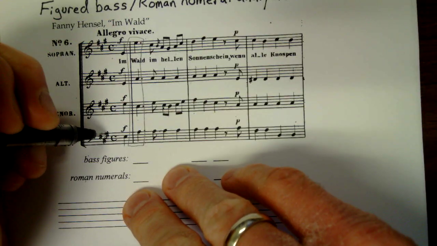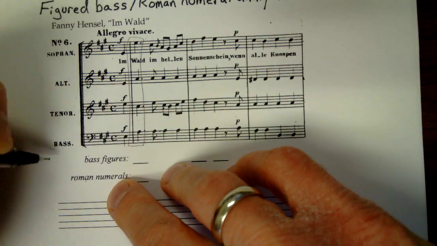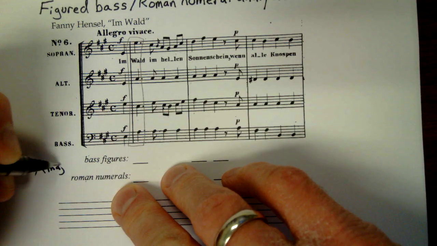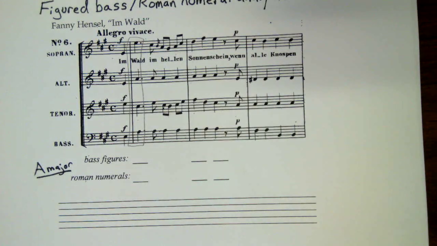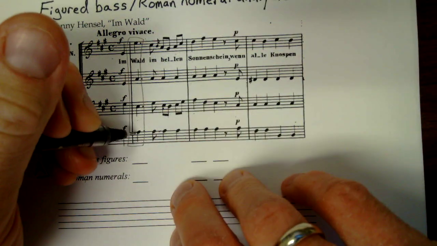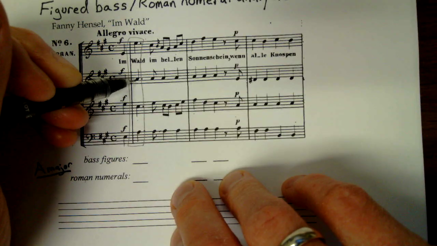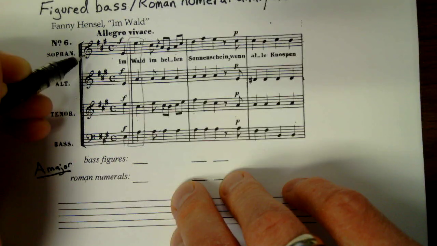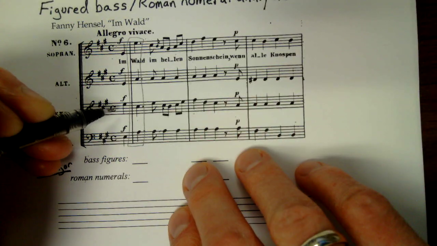So there are 3 sharps in the key signature, and so we go up a half step to determine that we are in A major. A major, okay. And let's take a look at this first chord. I'll read these notes. They are A, C sharp, A, and E. Note here that this is a bass clef, and these 3 parts are treble clef. The tenor part sounds an octave lower than written, but that doesn't matter for us for now.